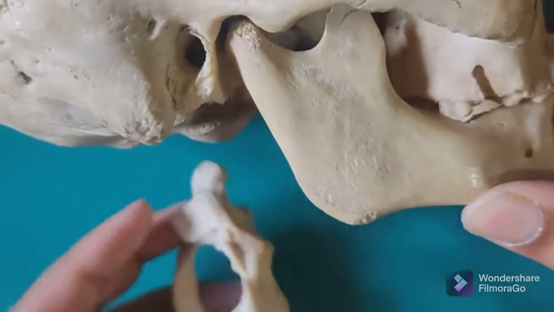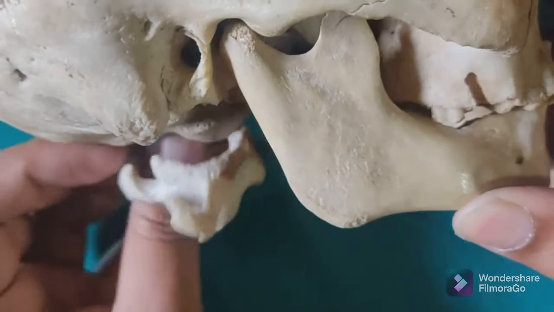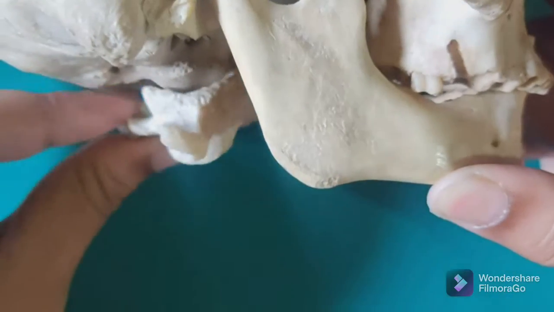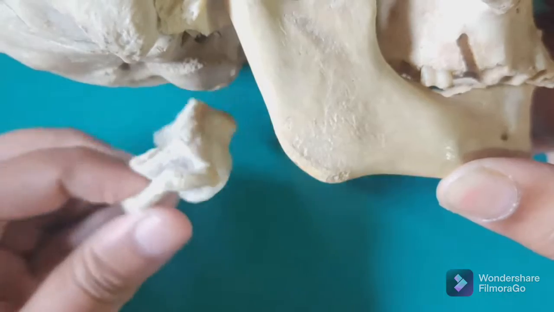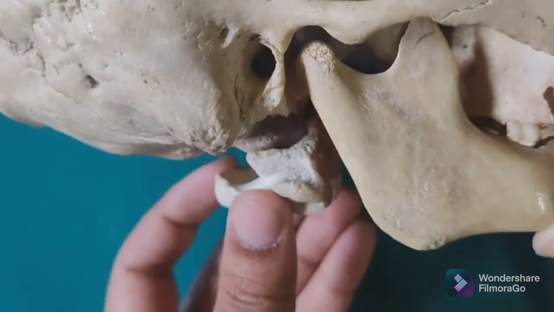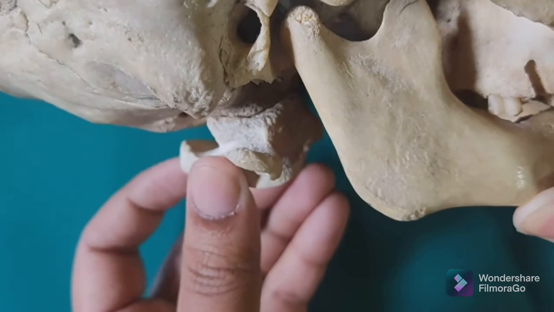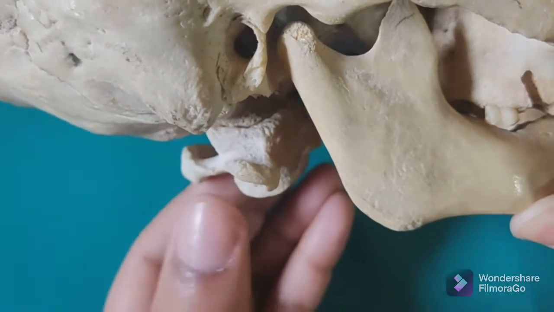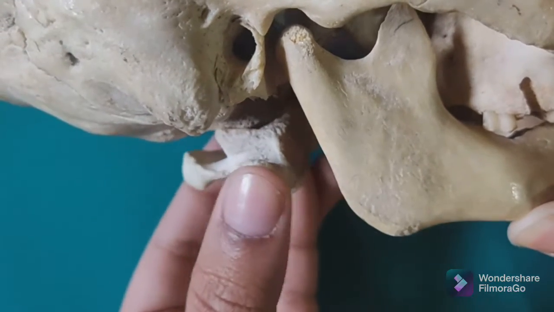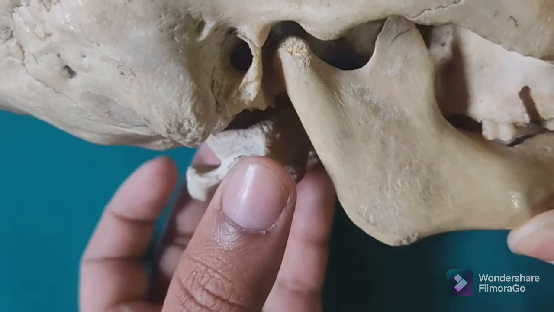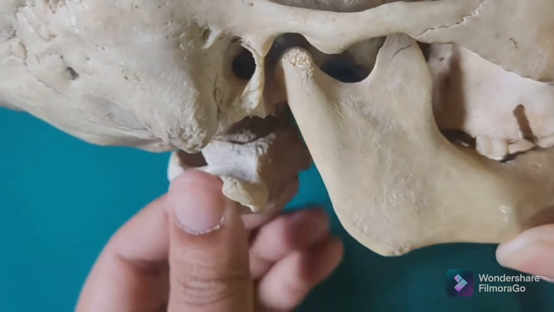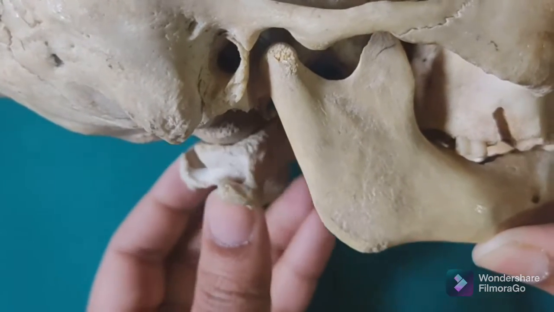Now the atlas lies over here. If you deeply palpate between the mastoid process and the angle of the mandible, you may feel the tip of the transverse process. So this is where the atlas is actually located.